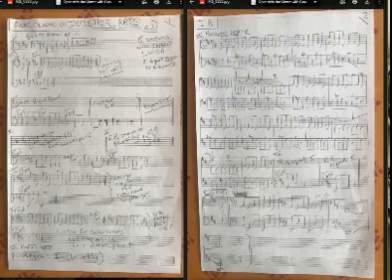Now, in the 3rd section, the lower voice is going, or, okay, it's either do, la, sol, do, sol, fa. Okay, that's possible.